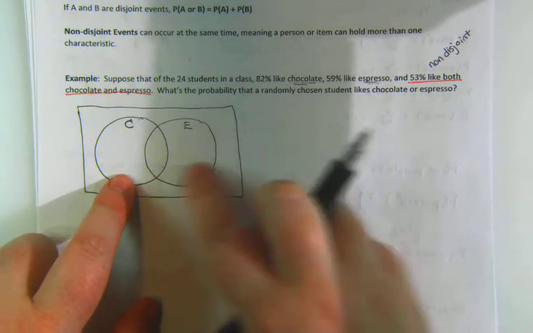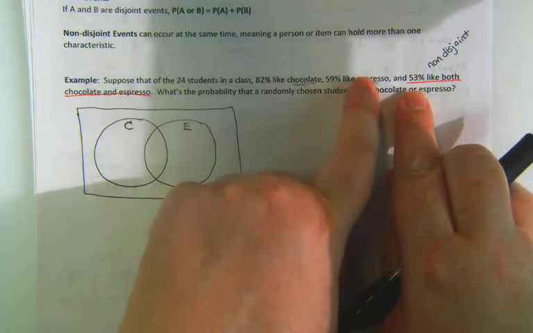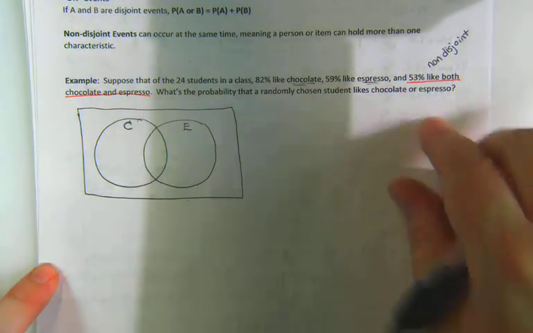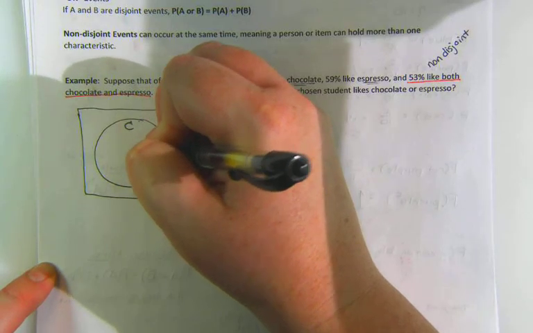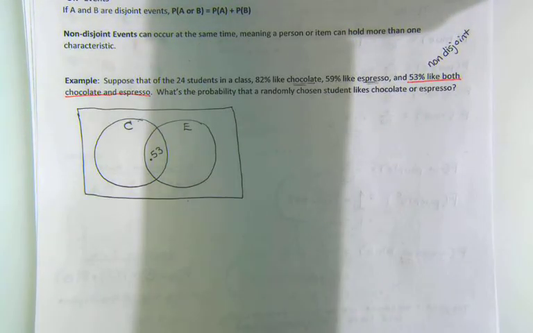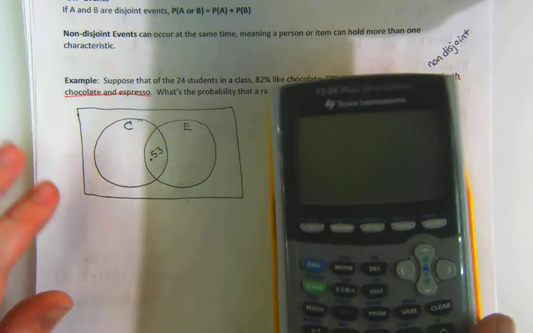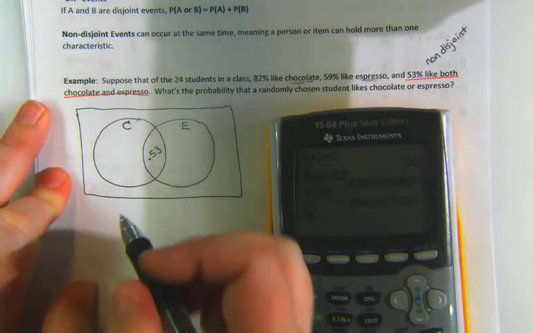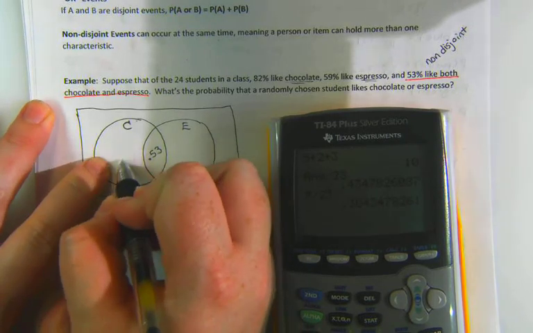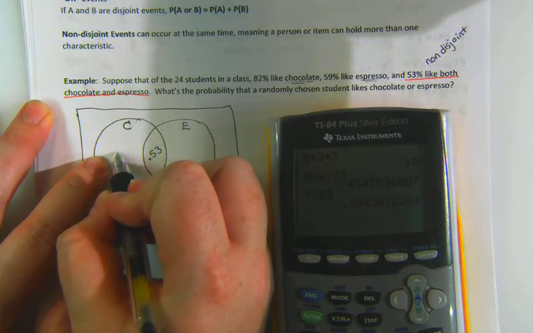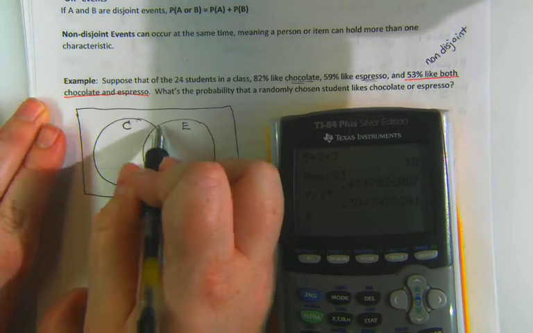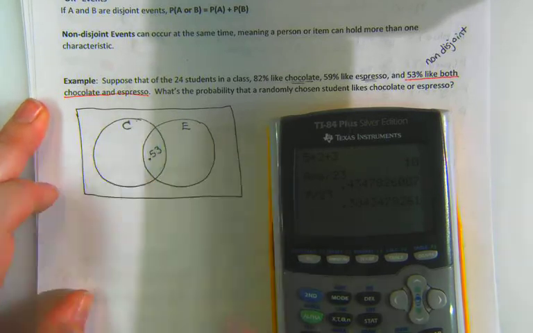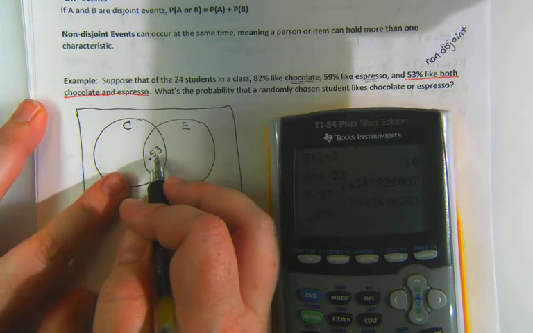If they're disjoint events, when we make our Venn diagram, the circles would be separate from each other. There wouldn't be any overlap. We'd have our green jelly beans, our blue jelly beans, but no overlap between the two. But with chocolate and espresso, we do have that overlap. Now what we can do is fill in the blanks using these percentages. So 53% like chocolate and espresso. So 53% of the class is in the middle there.